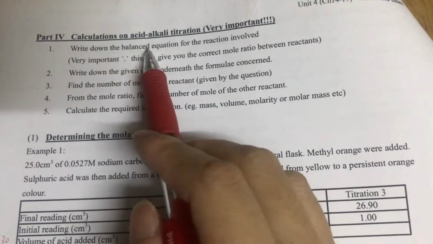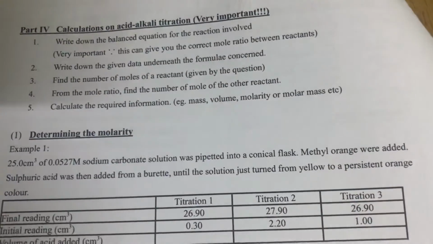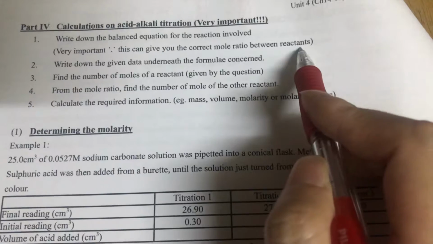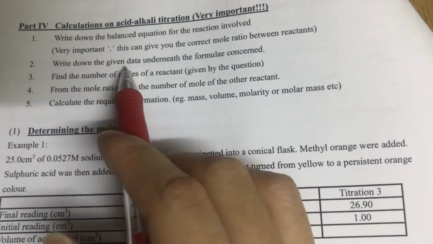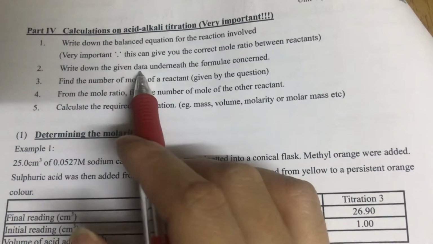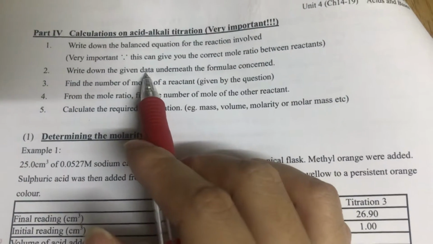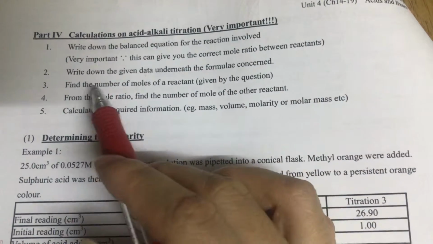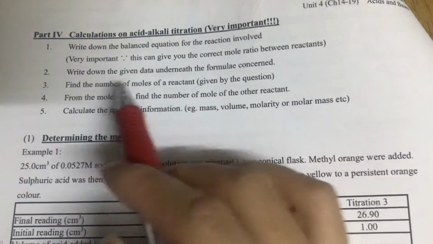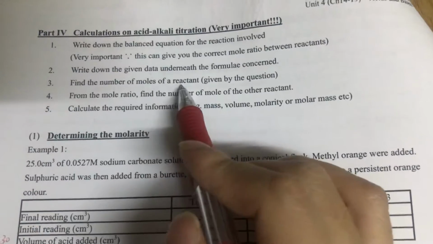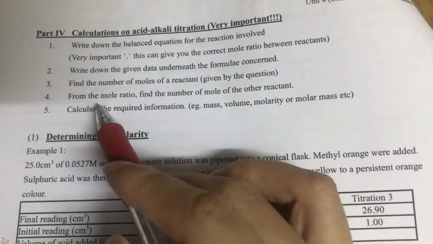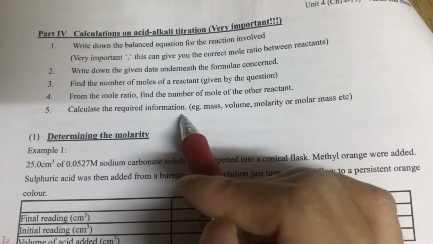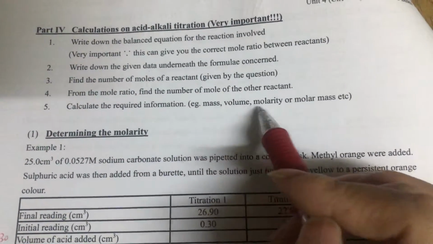You have to write down the chemical equation, which is very important, which gives you the mole ratio between the reactants, and then write down the numerical data of each substance under the substance in the chemical equation, and then find out the number of mole of one of the reactants, and then from the mole ratio find out another one, and then calculate the required information, for example mass and other things.